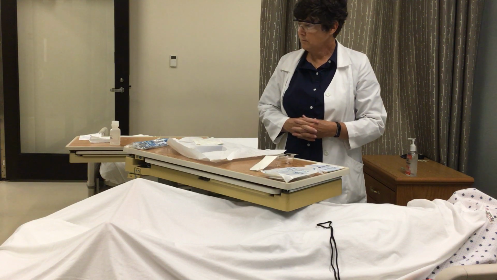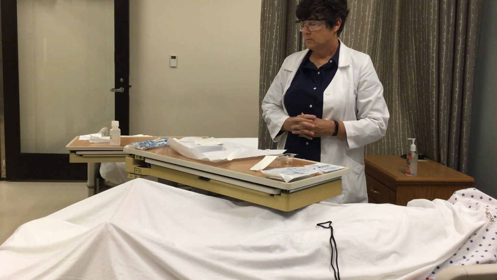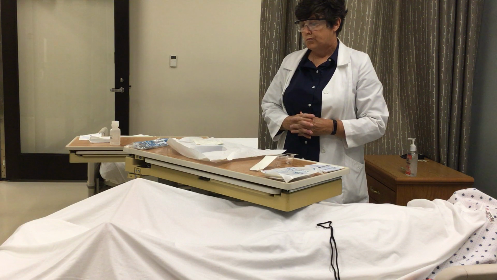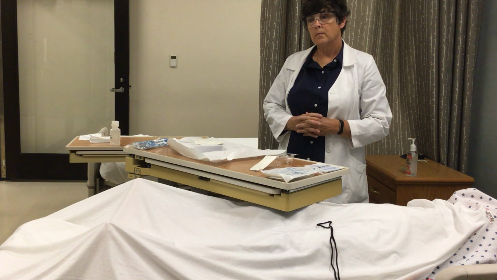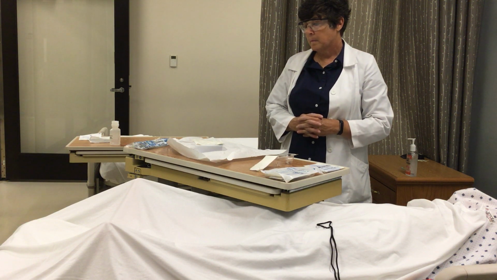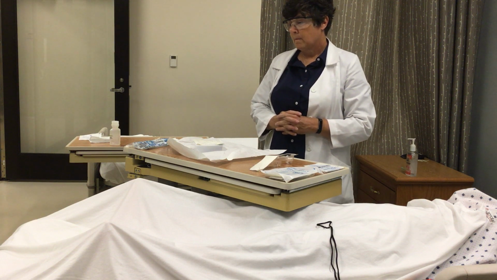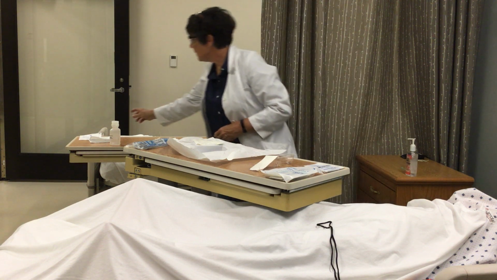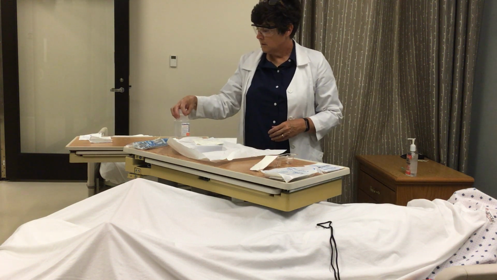Pour about 0.5 to 2 centimeters of normal saline into the sterile basin. Follow your facility's policy on the use of half-strength peroxide for cleaning tracheostomy inner cannulas. Okay, so I have my normal saline here.